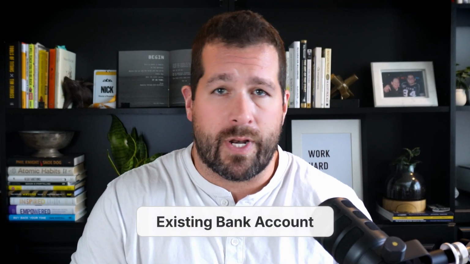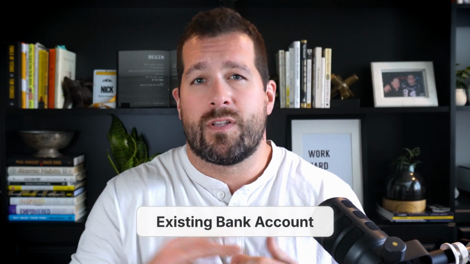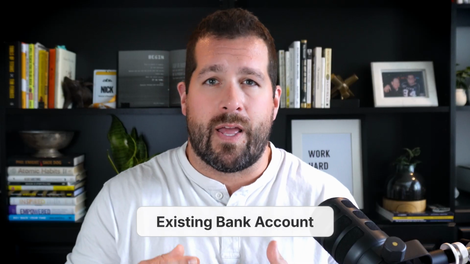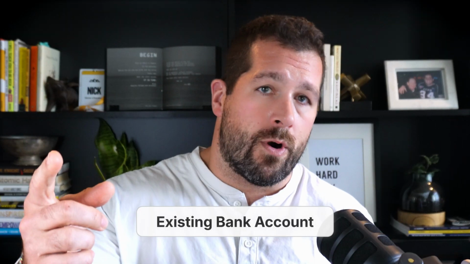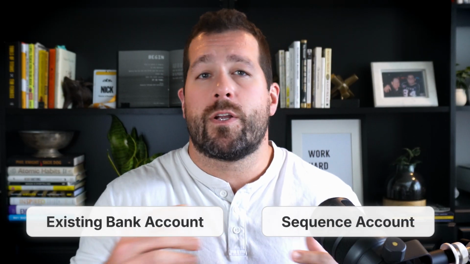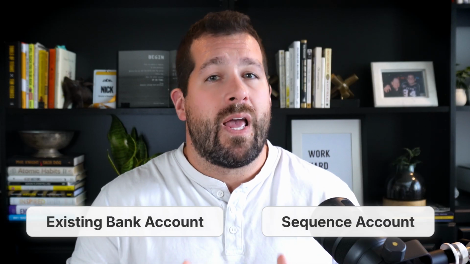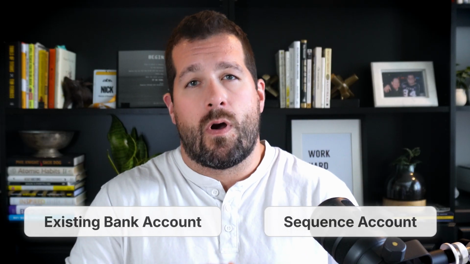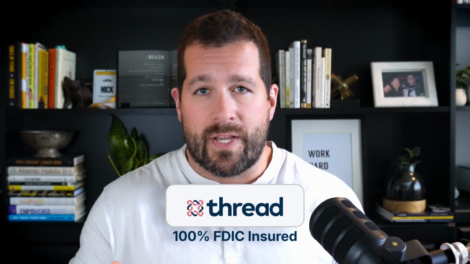And here you have two options. You can use your existing bank account at any bank that you currently use. That does give you more limited functionality and slower transfers. Or you can use a Sequence account for better control and quicker transfers, and all of these accounts are created through Thread Bank, which is FDIC-insured and based in Nashville. I'm going to show you both methods, but first, let me show you how to create an income source inside of Sequence. So let's take a look.